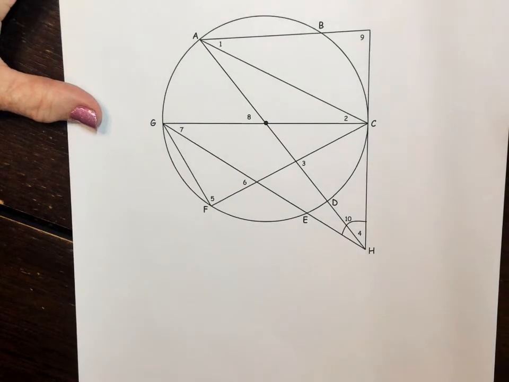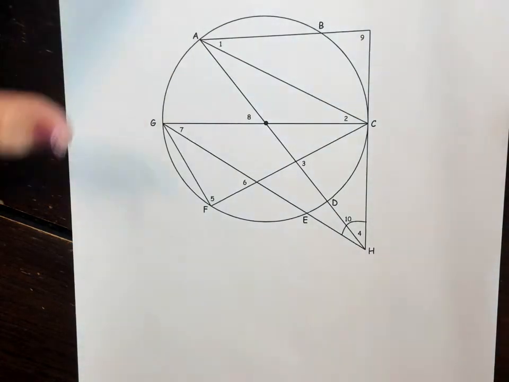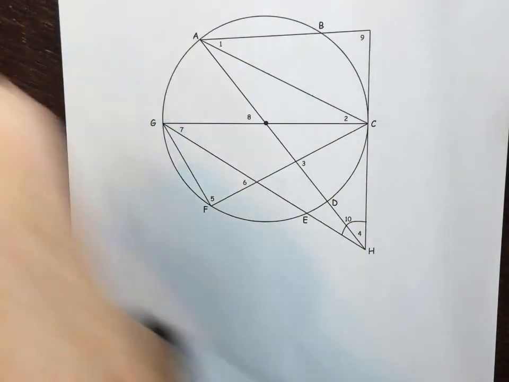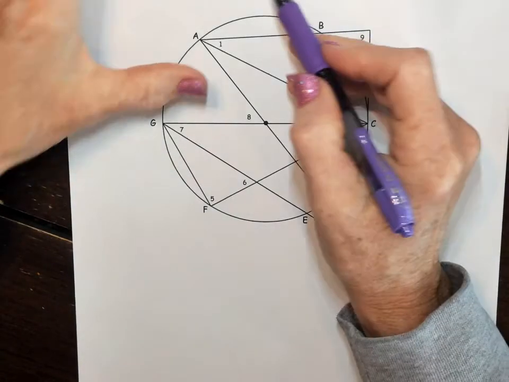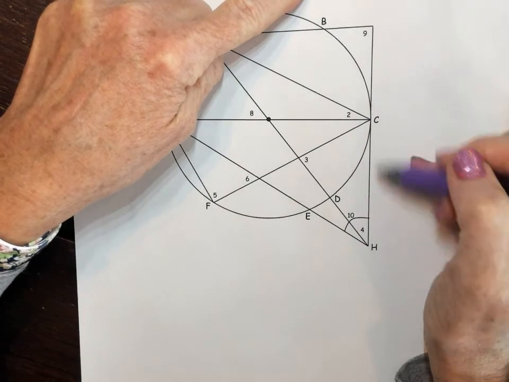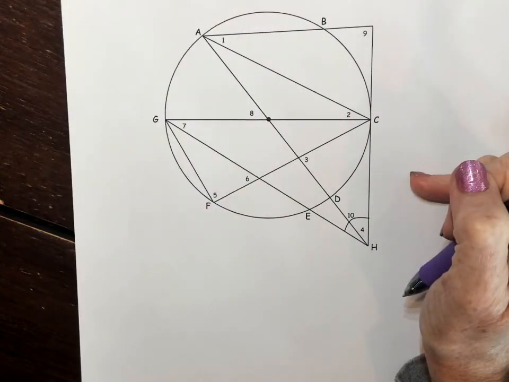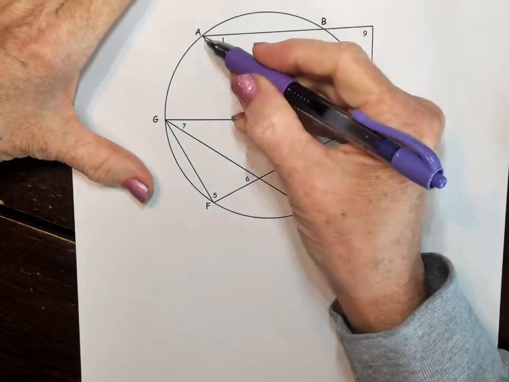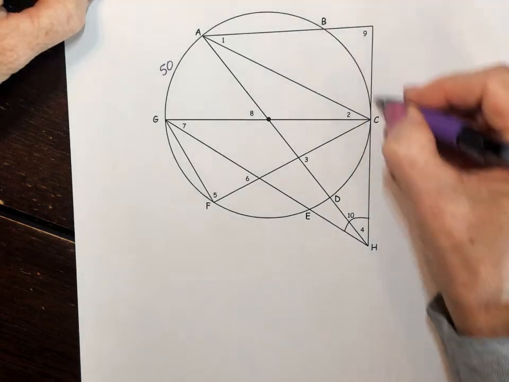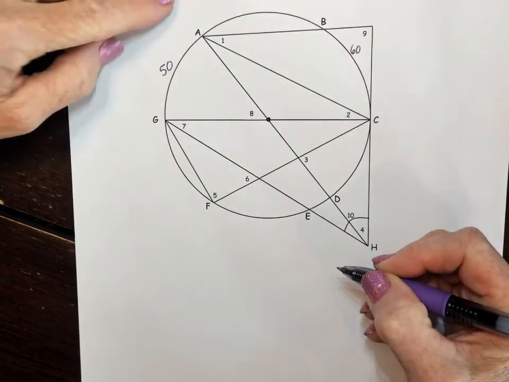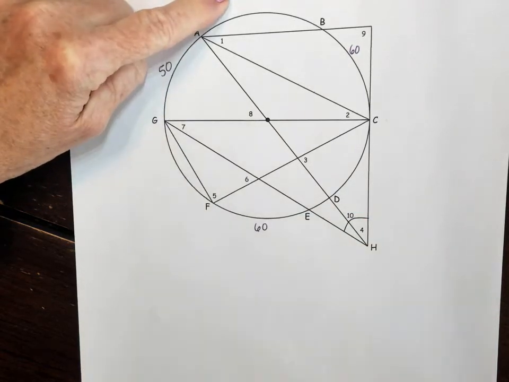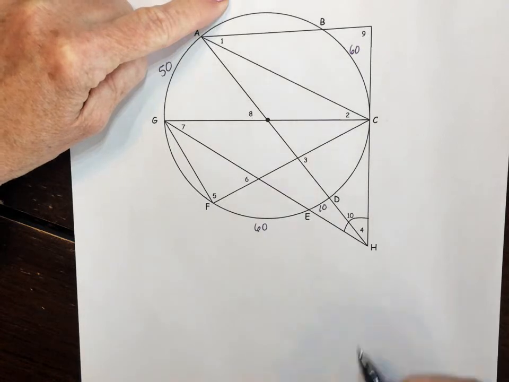Okay, let's label this diagram. Let's see, we've got a couple of diameters in here. HC is a tangent. The measure of arc AG is 50. Arc BC is 60. Arc FE is 60. Excuse me, and arc ED is 10.